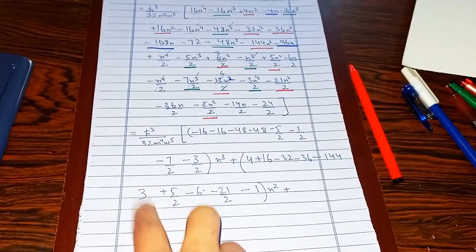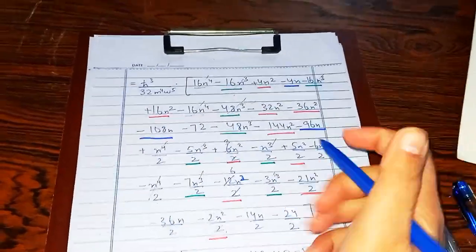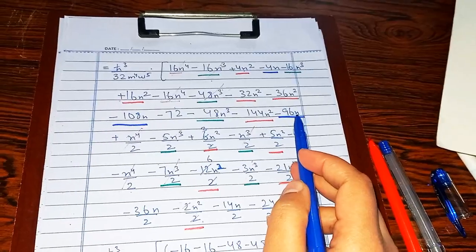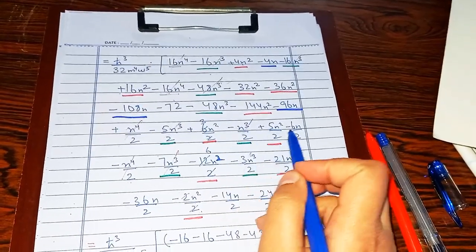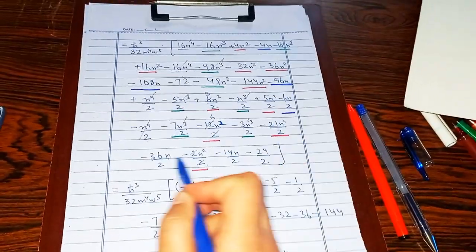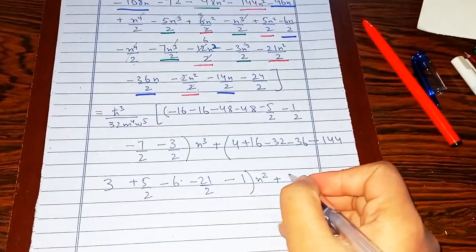It's plus 3. Now we were underlining all the n terms, so it's minus 4n, minus 108n, minus 96n, and this minus 6 by 2n, this, and this. Let's write them together.